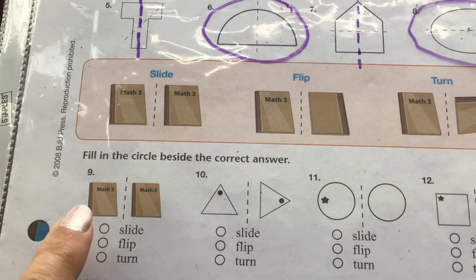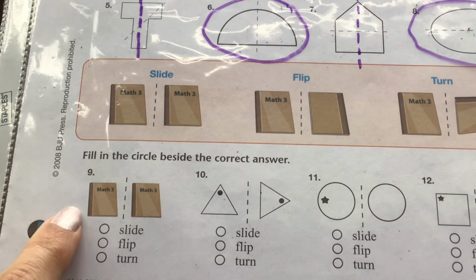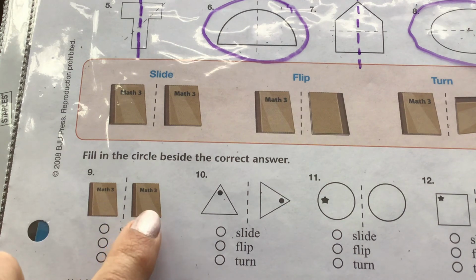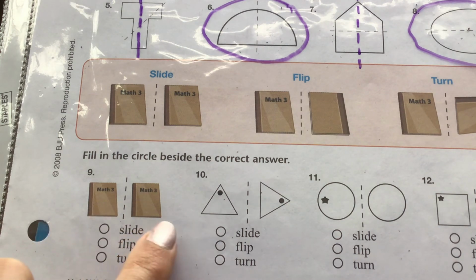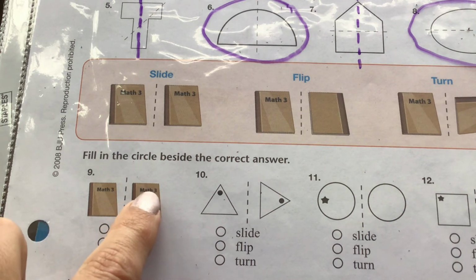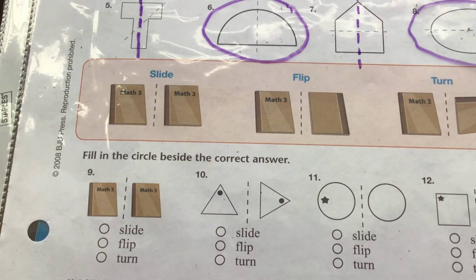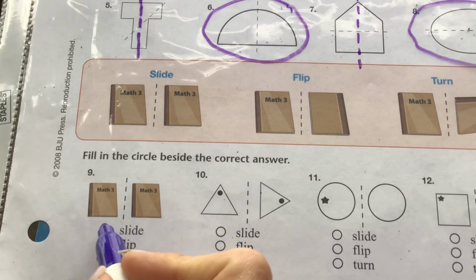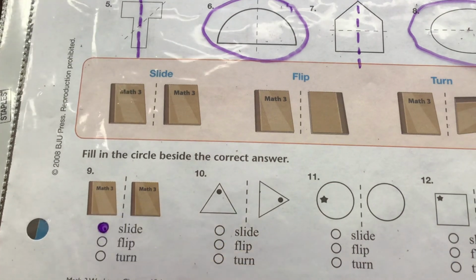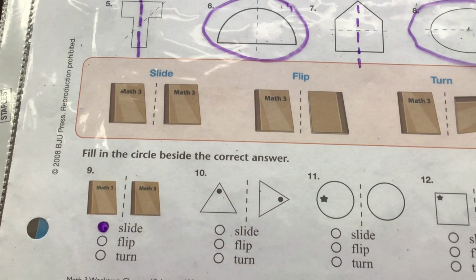Let's look at number 9. The first image is the math book. We can see the word math, and the dark spine is on the left. When I look at the next picture, it's just a copy of it. Math is still at the top, and the spine of the book is still on the left. So we are just sliding the image over. This is called a slide. There's no change. It just looks like I copied and pasted the same image.